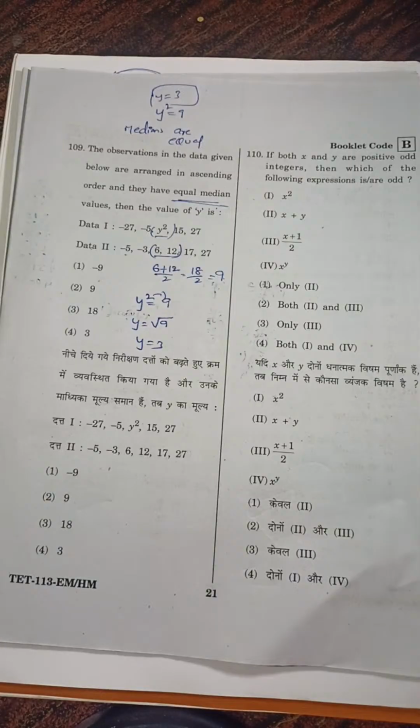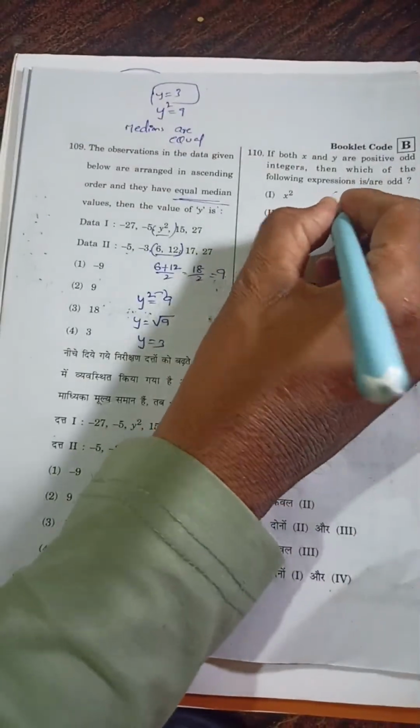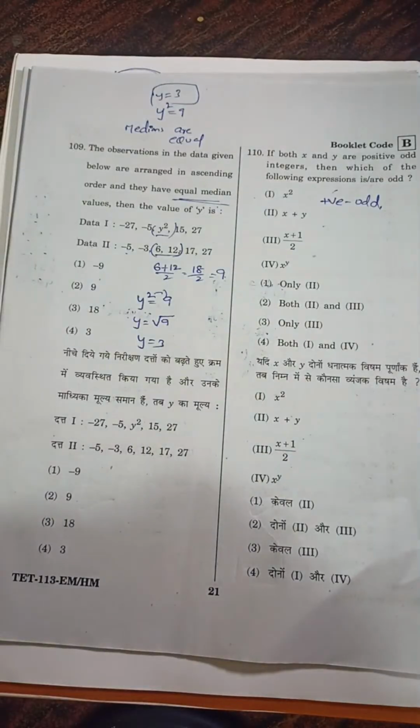Now see question number 110. What is question number 110? If x and y are positive odd integers, see, those are positive as well as odd integers. Which of the following expressions is odd? It should be a positive odd integer. X and y both should be positive odd integers, odd numbers.